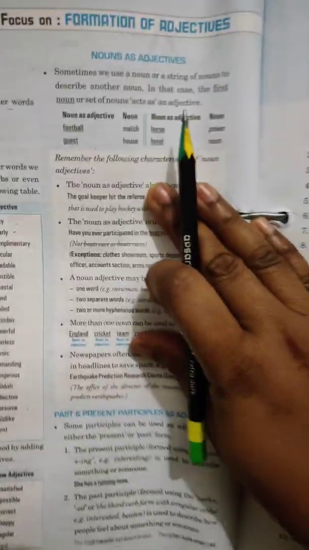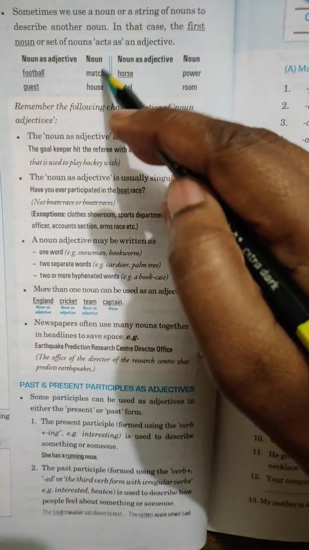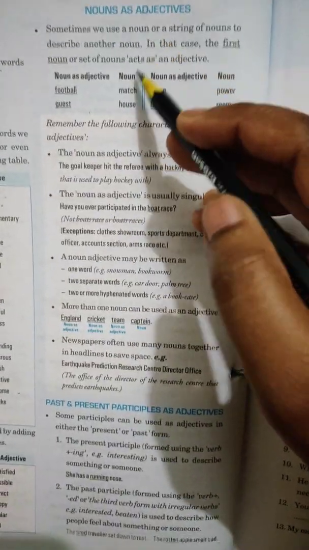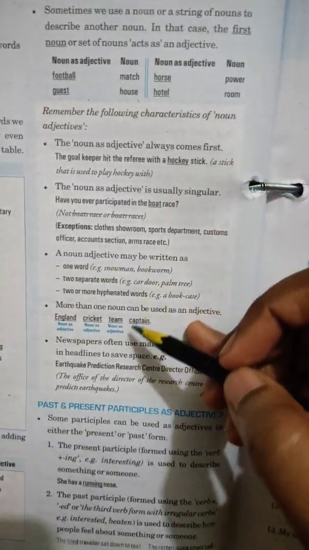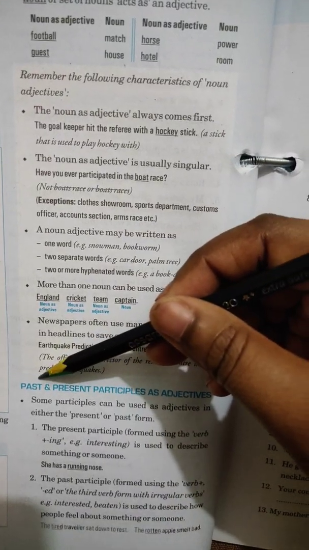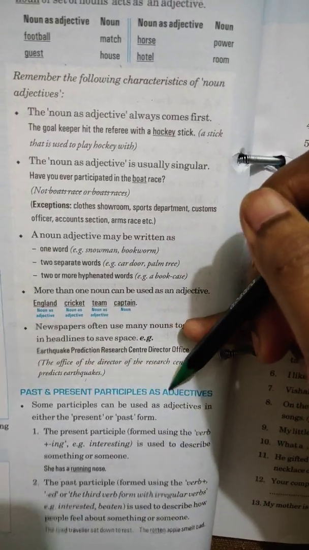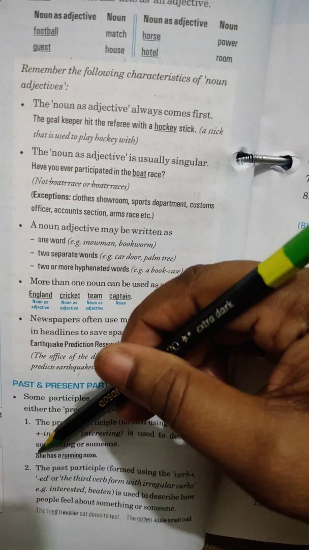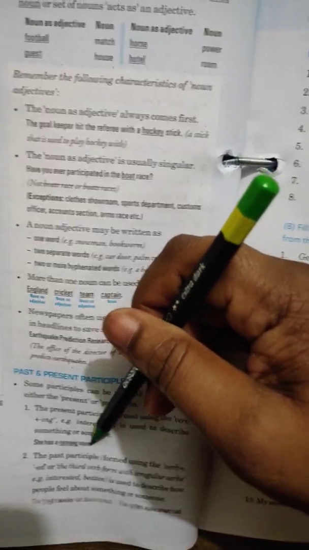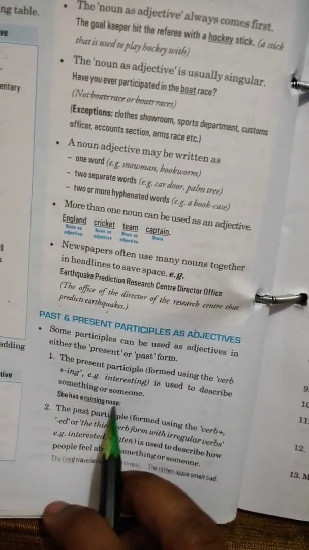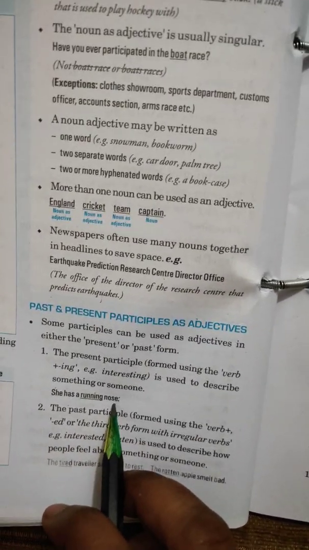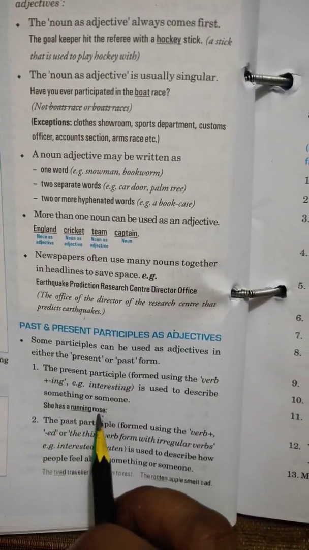Some nouns you also find here acting as an adjective. Then you will have past and present participles as adjectives. For example, she has a running nose. Running nose means she has a cold. So this is how she has a running nose.